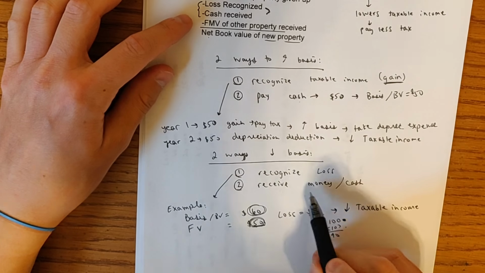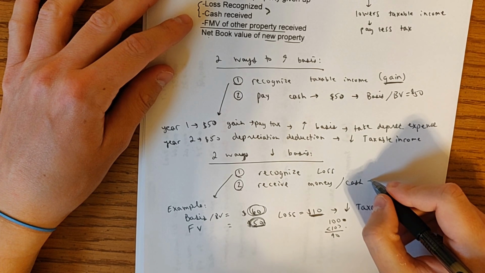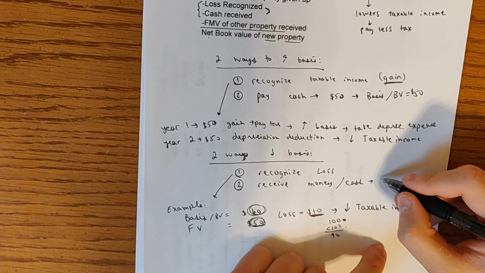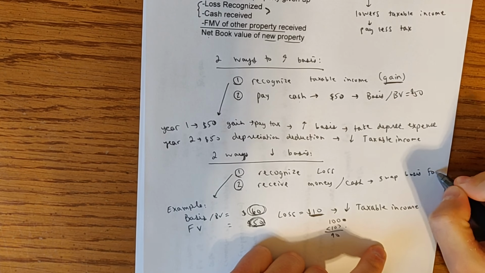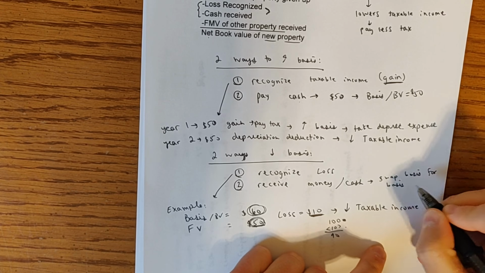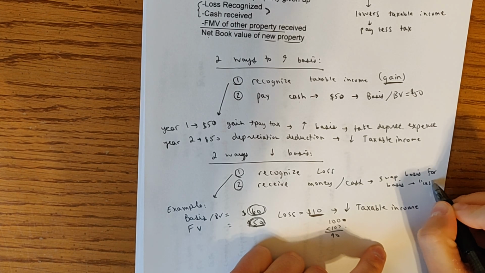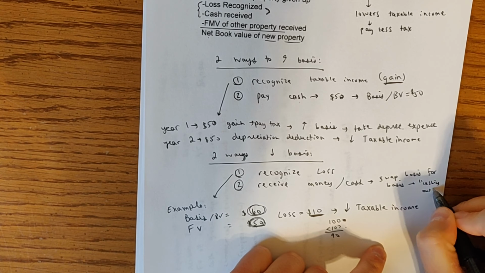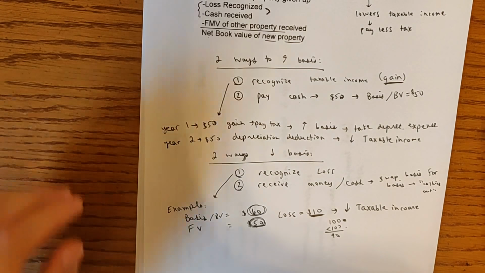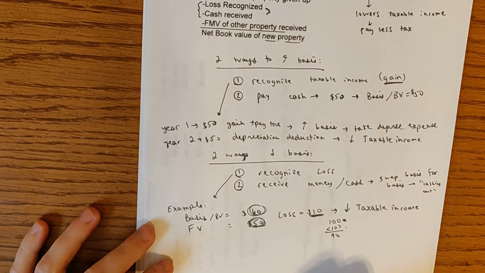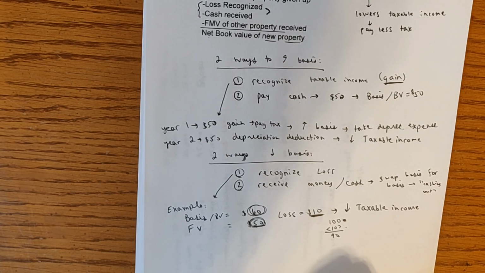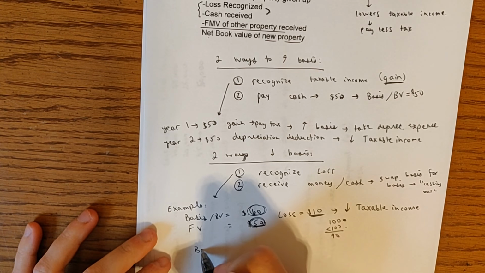The final part is cash received. This one is relatively easy to see as well. Basically, what's happening is that you're swapping basis for basis. You're cashing out of your investment. Let's do a new example.